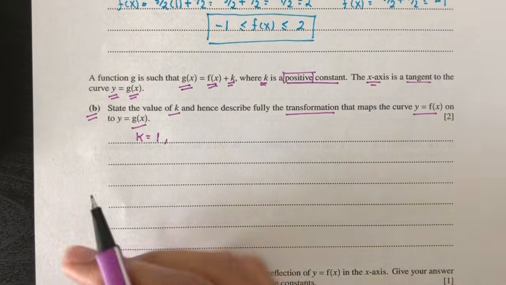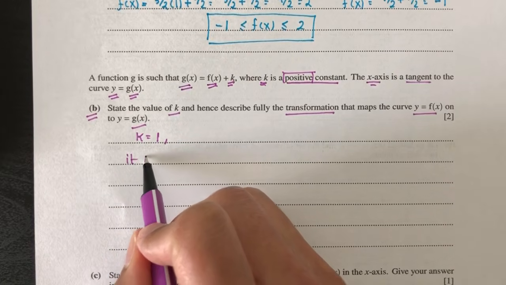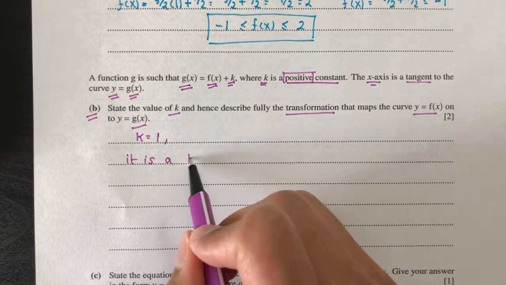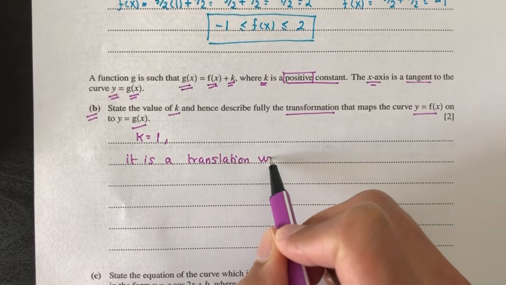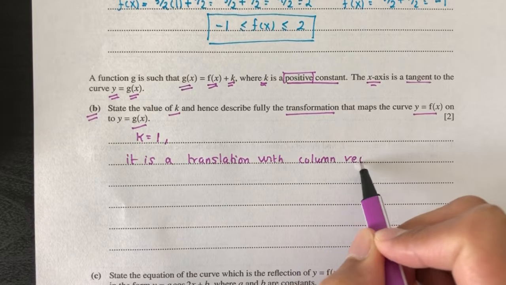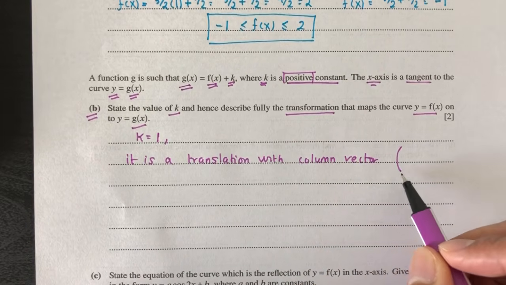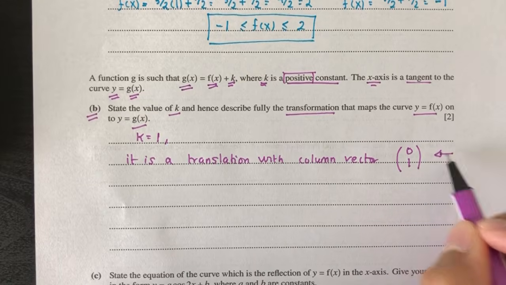There are many ways to write this. I will just write the transformation is a translation with column vector. So it goes up by a value of k, so it will be (0, 1). That will be my answer.